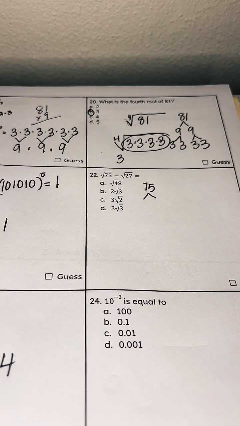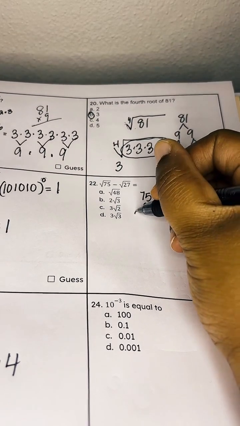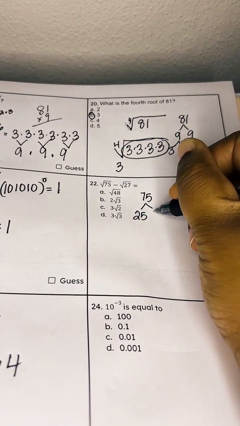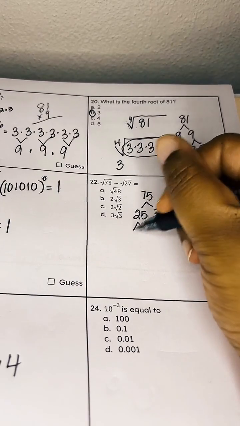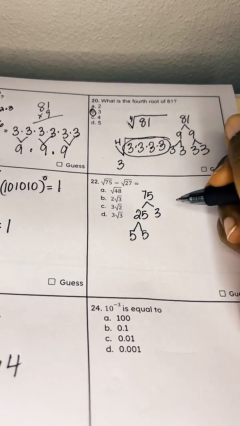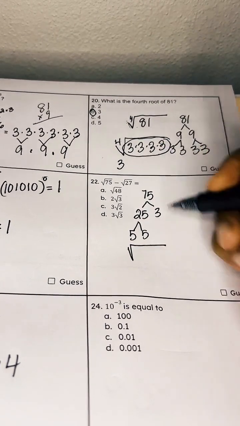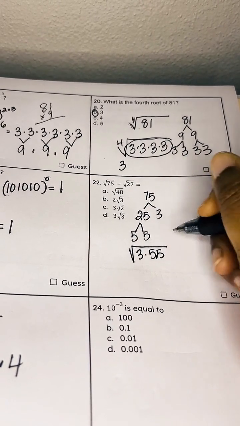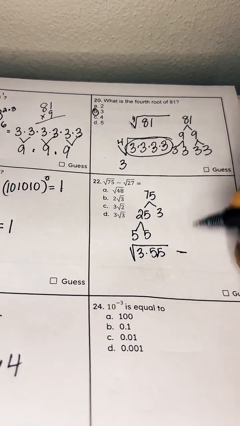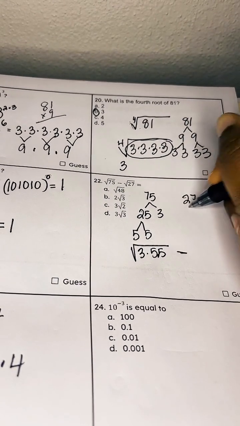Okay, 25 times 3. Perfect. Yes, remember 75 is always 3 quarters, you guys. And then 5 times 5. Okay, perfect. So we could say 3 times 5 times 5. Minus, and let's do this 27.